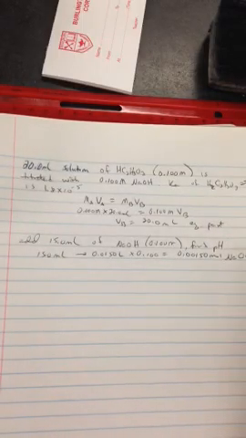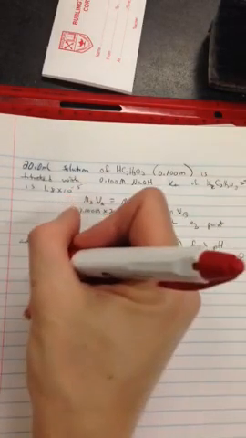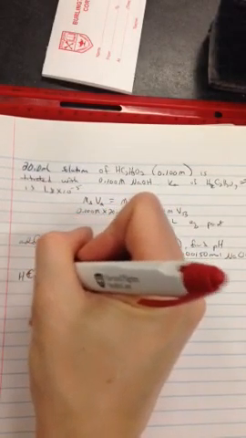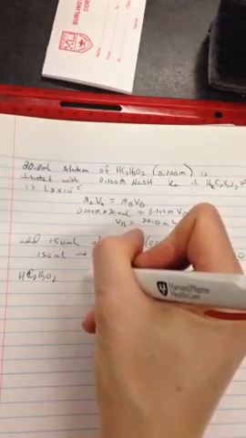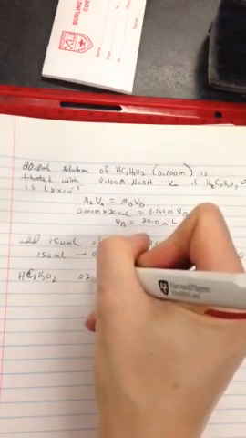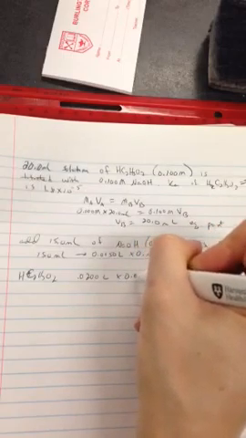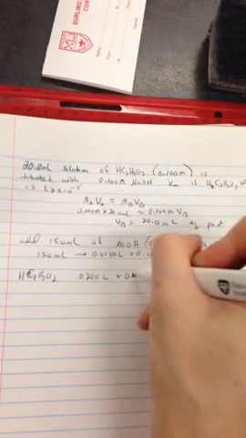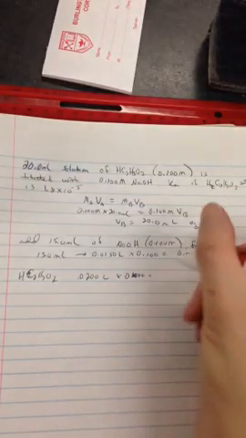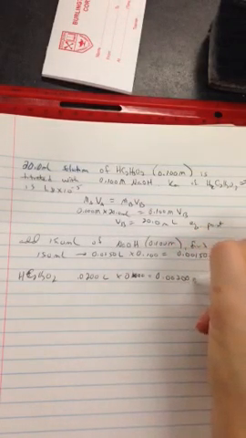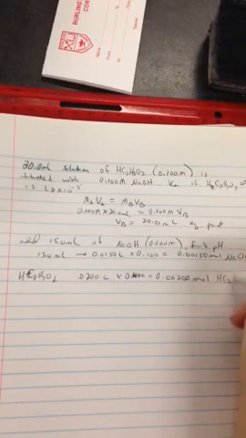And my number of moles of the acid, the HC2H3O2, since we have 20 milliliters of that, is 0.020 liters times 0.100, and that equals 0.0020 moles of our acetic acid.